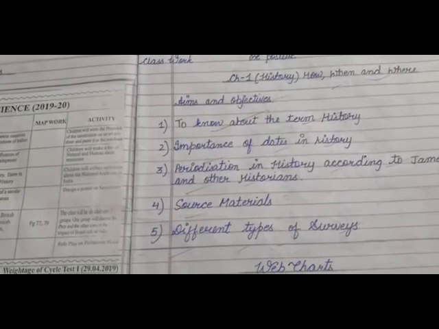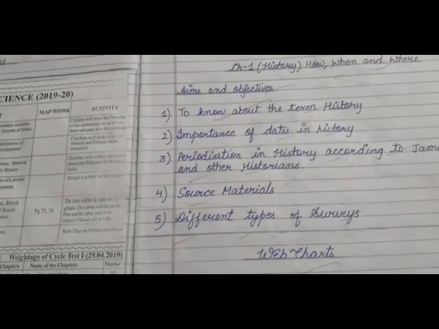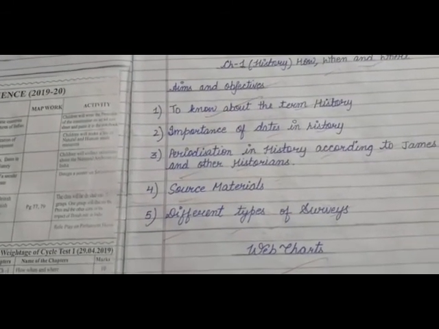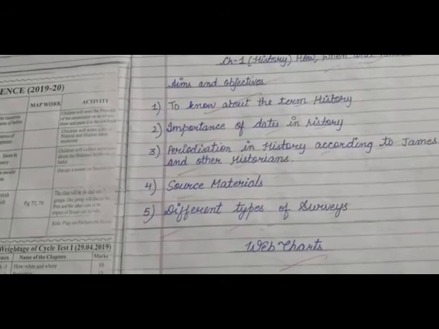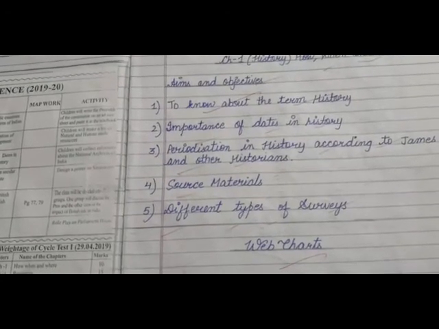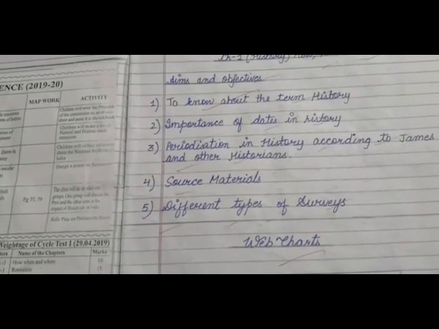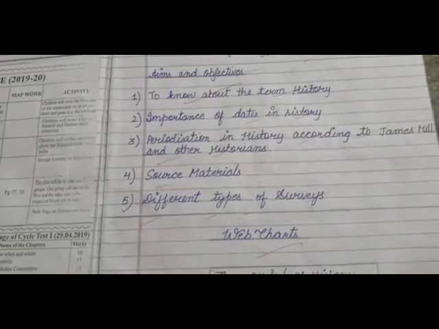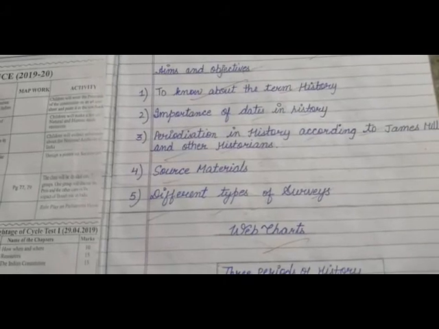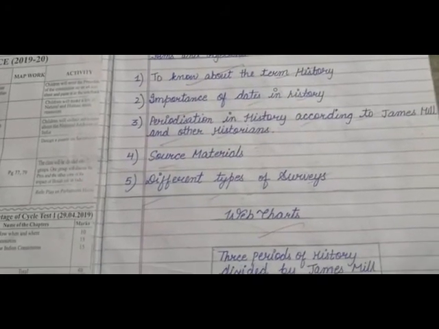So children, now you will start the chapter history. When and where you leave a line, see how space is there. Cover all the topics, at least 5. The aim of the lesson must be there: to know about the term history, importance of date in history, how history is periodized, periodization in history according to James Mill, source material, different types of survey.